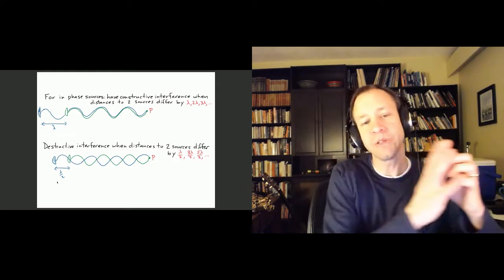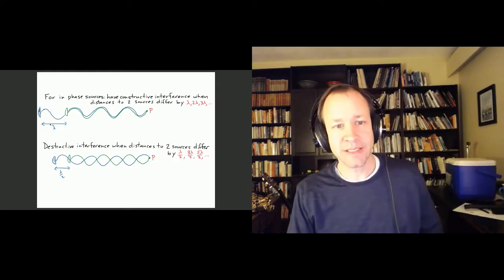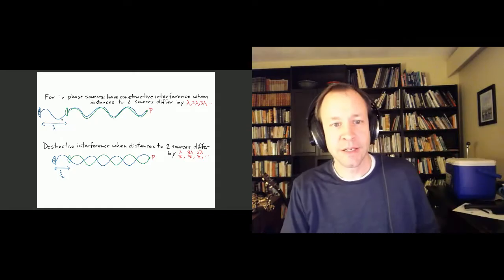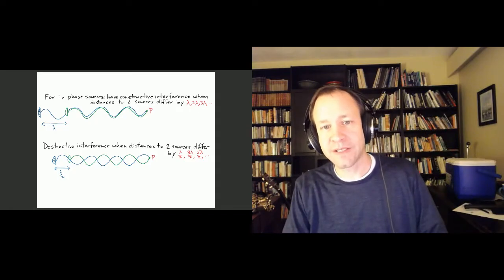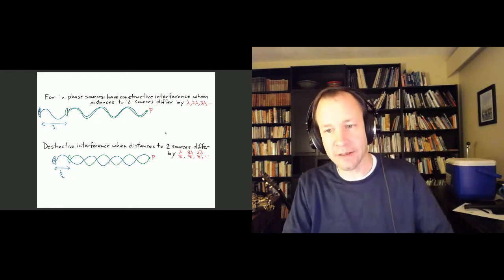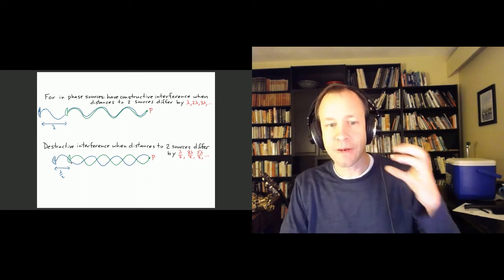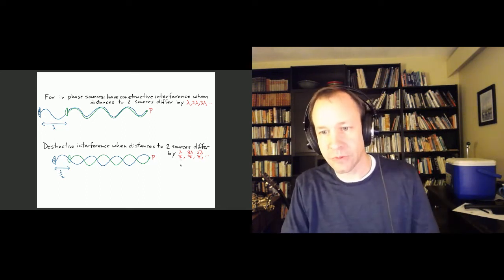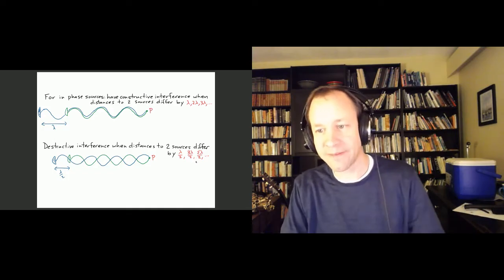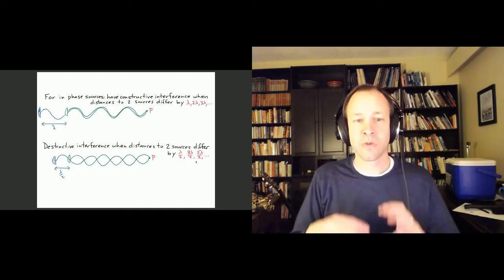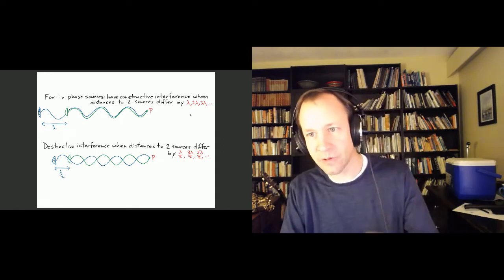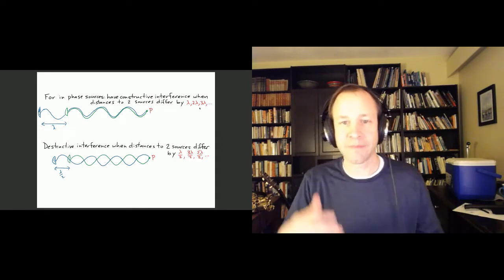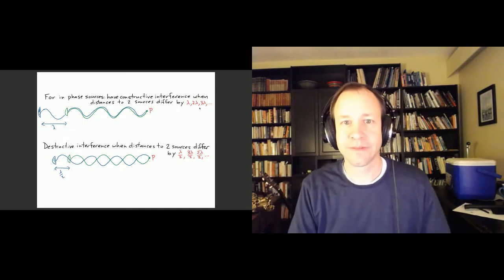Now, if I move that blue speaker back a little more until it's a full wavelength separated from the green speaker, the two waves are in phase again, and you can continue the pattern. For a path length difference of lambda over 2, 3 lambda over 2, 5 lambda over 2, and so forth, we get destructive interference. If the path length difference is 0, lambda, 2 lambda, 3 lambda, and so forth, you get constructive interference.